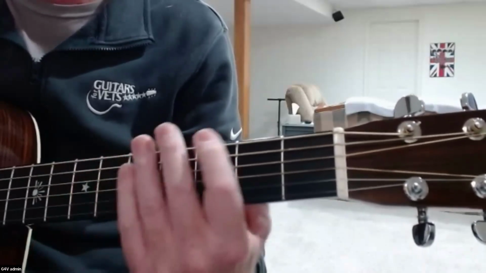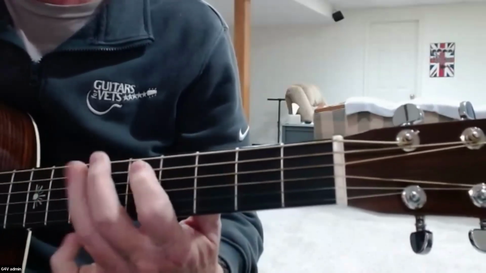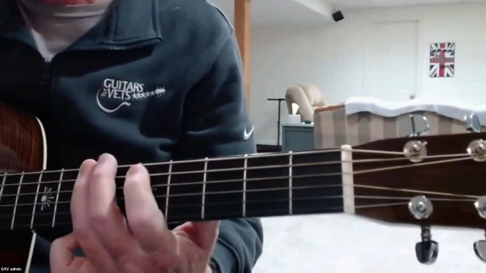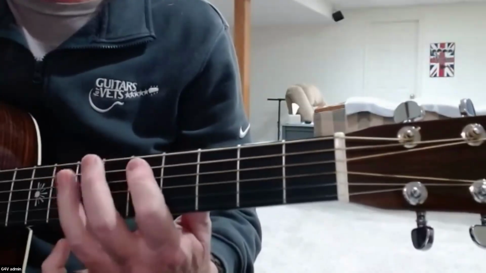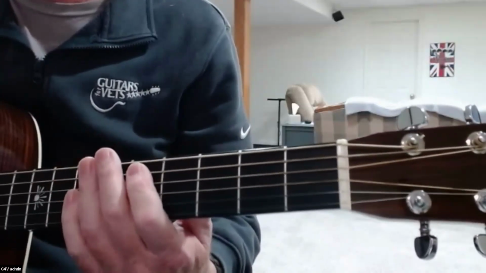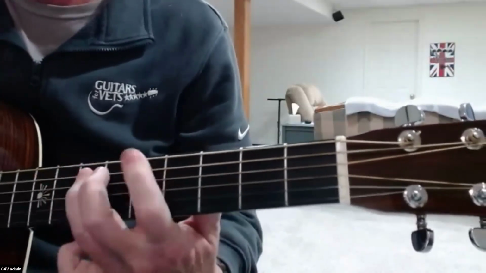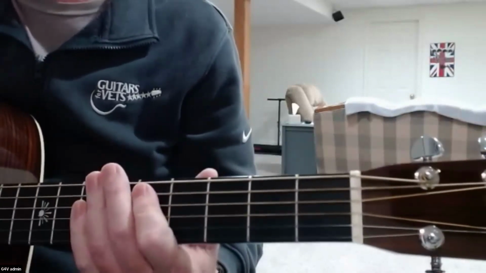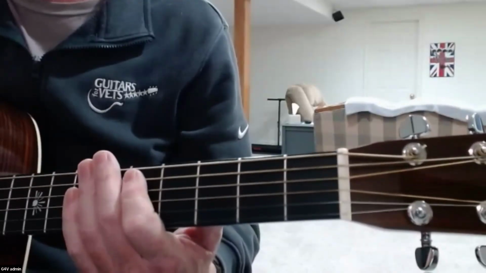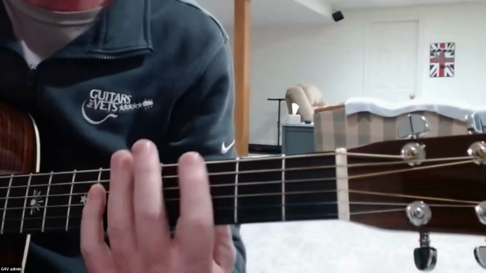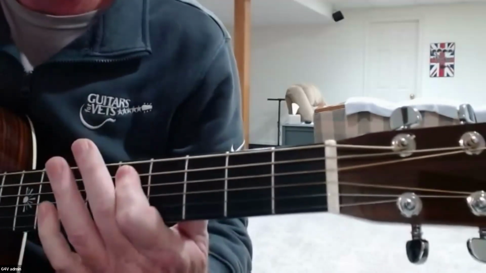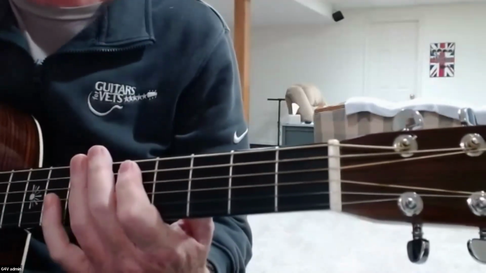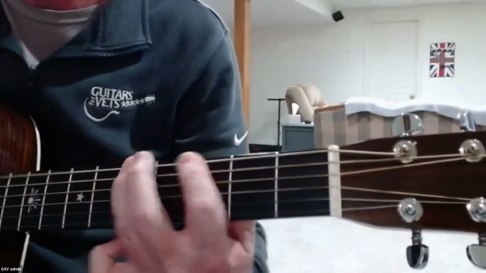So let me do that in context. So 3, 5, slide to 7, and then on the A string, 5, 7, 5, and that is the riff. Now if I played that iconic riff without the slide, it just doesn't sound the same, right? I mean, the notes are right, but it doesn't have that attitude that the slide gives it.